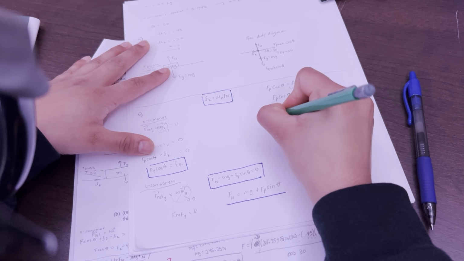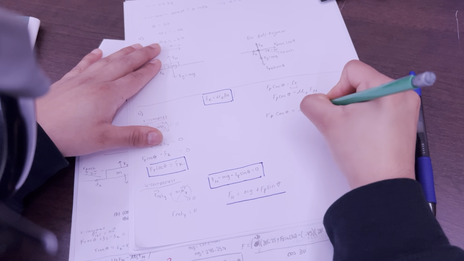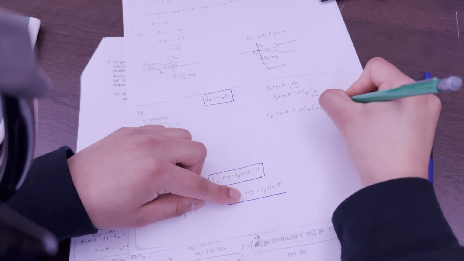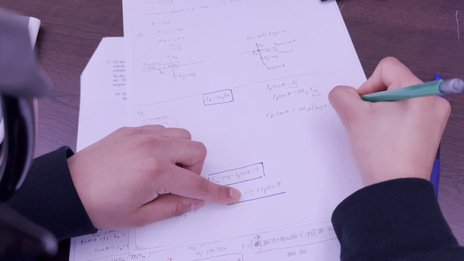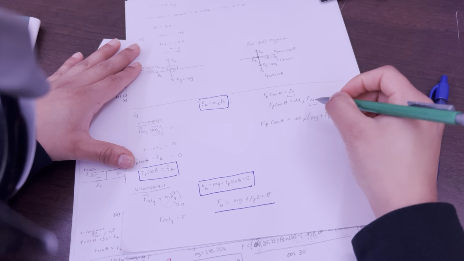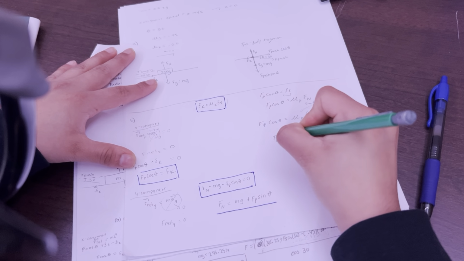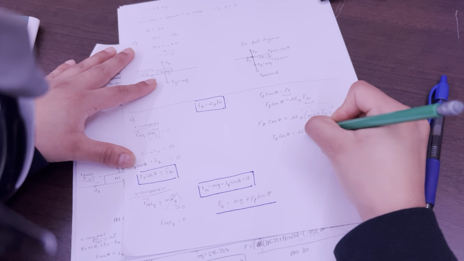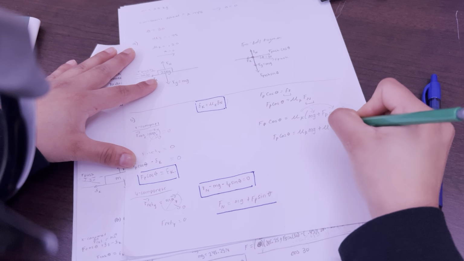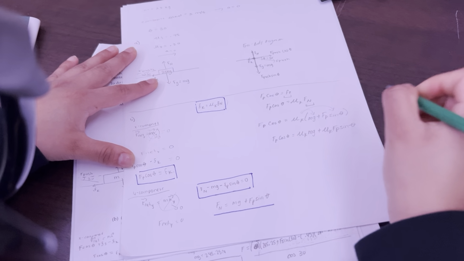So now my new equation will be F push cosine of theta equals the coefficient of kinetic times mass times gravity plus force push sine of theta. And so now I'm going to distribute this like this. So now my new equation again would be coefficient of kinetic times mass times gravity plus my coefficient of kinetic force push sine of theta.